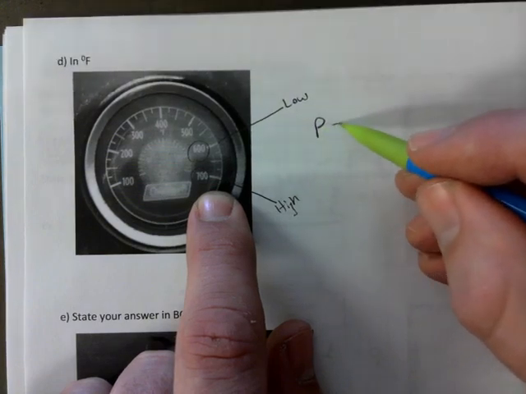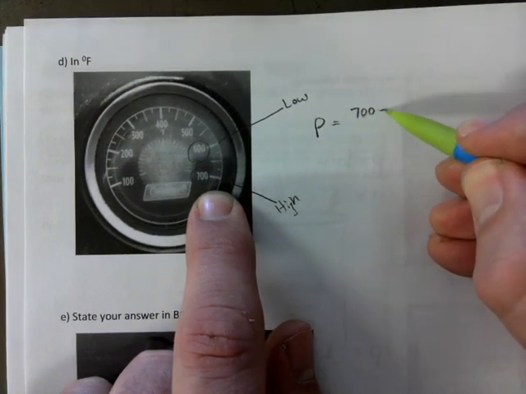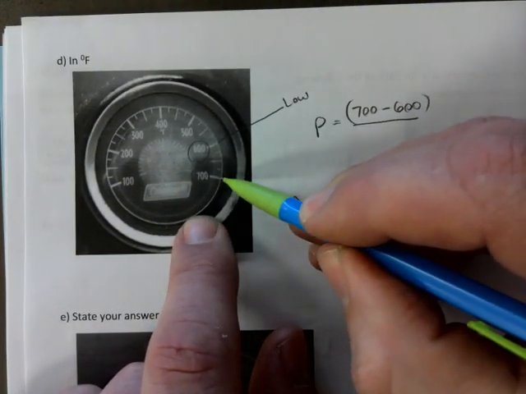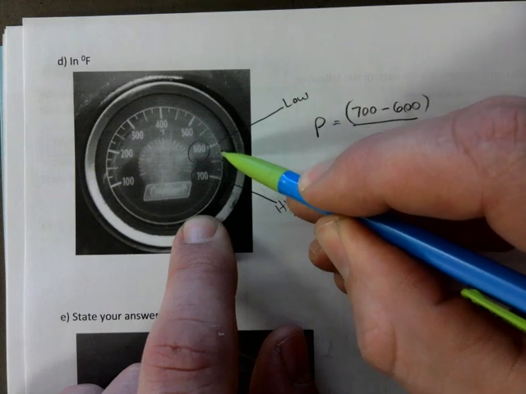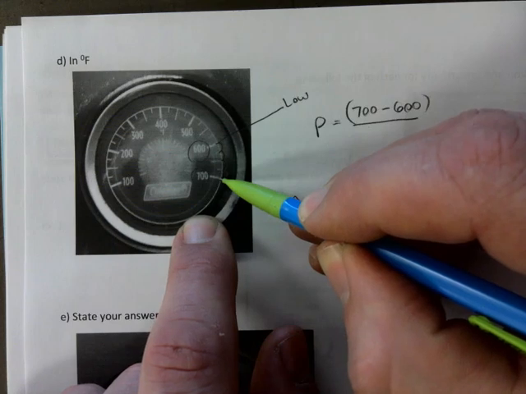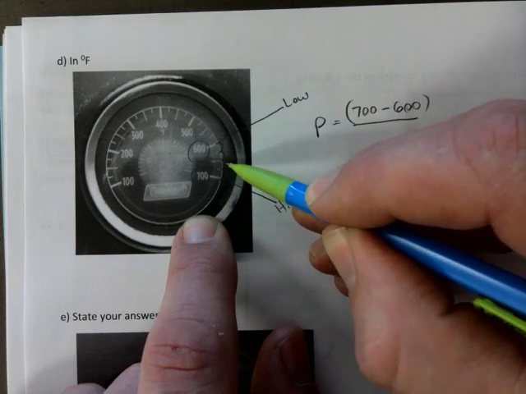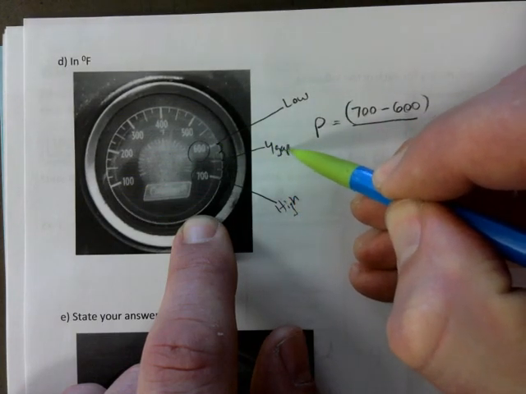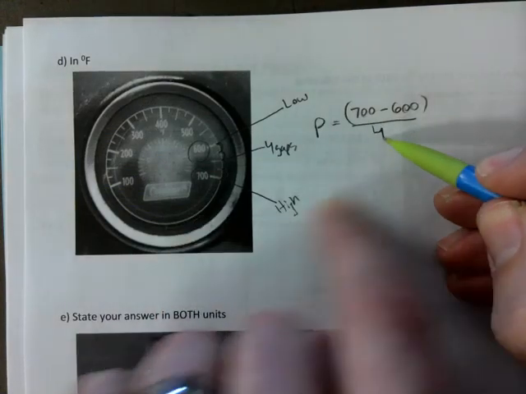So in this case, I would go 700 minus 600, and then count how many? 1, 2, 3, 4. So you don't count where you're at. You count as soon as you start walking, right? 1, 2, 3, 4. 4 gaps. So you divide this by 4.